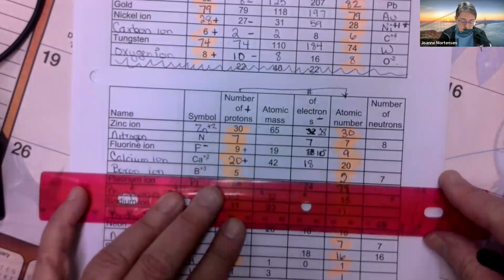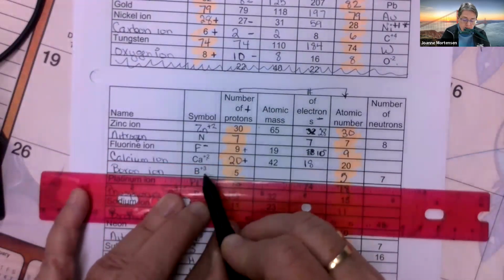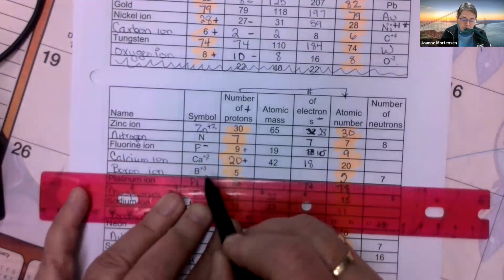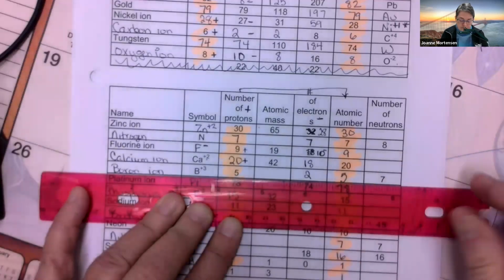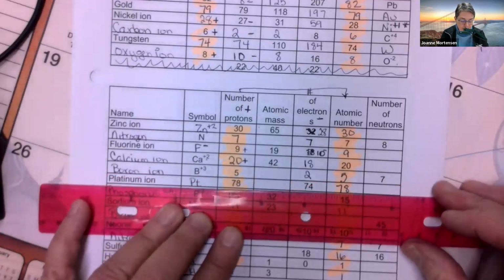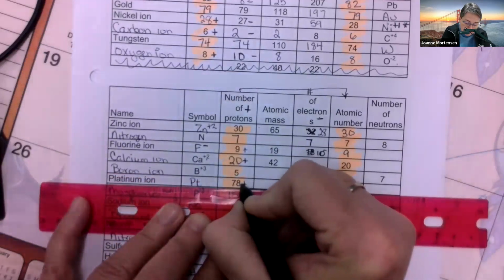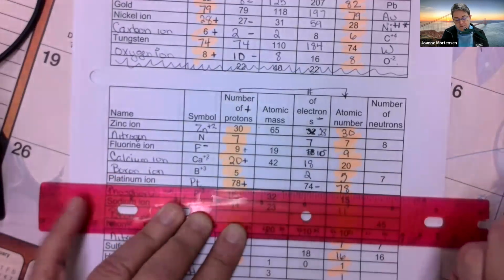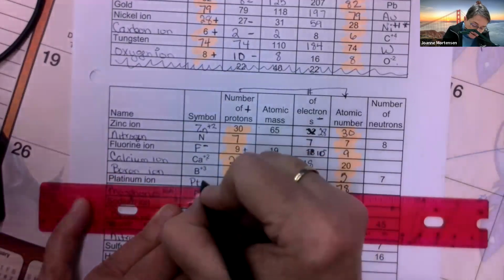Now we got boron +3. So if I have 5 here, I'm going to use my cheat rule. I'm going to subtract 3. So 5 minus 3 is 2. Whoops, goes up here. All right. Now let's see, platinum ion. I've got 78 pluses and 74 negatives, which is a difference of 4. And there's 4 more pluses, so we'll put +4 there.